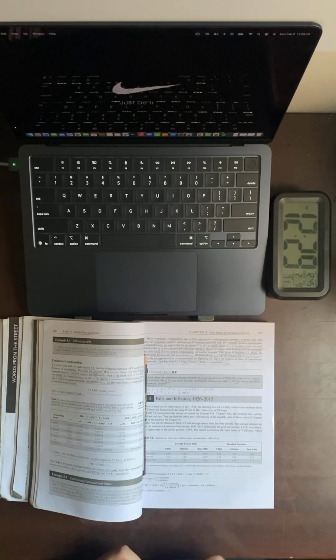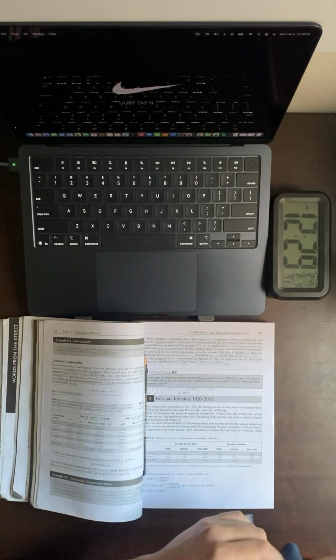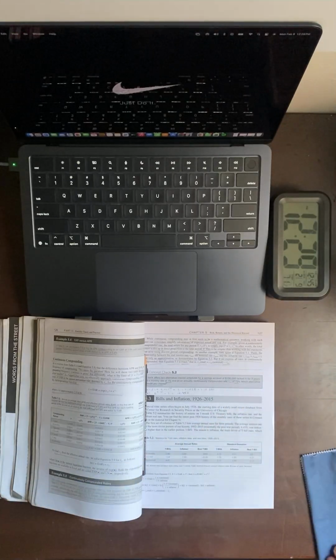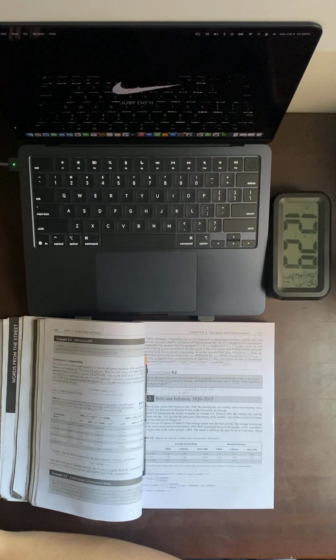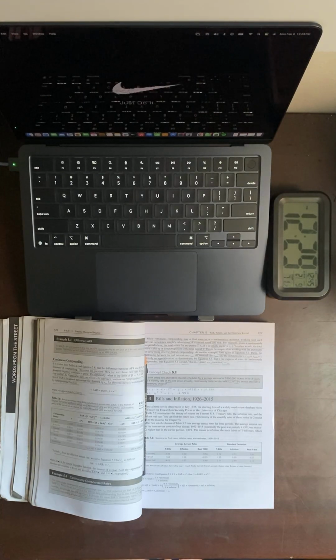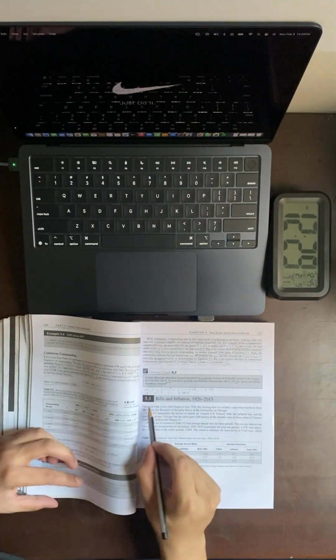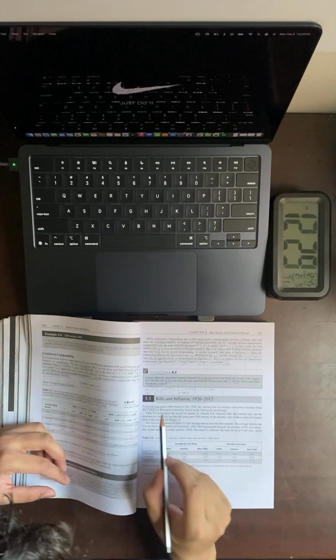And so we'll continue with bills and inflation from 1926 to 2015, which is 5.3. Financial time series, bills and inflation, 1926 to 2015.